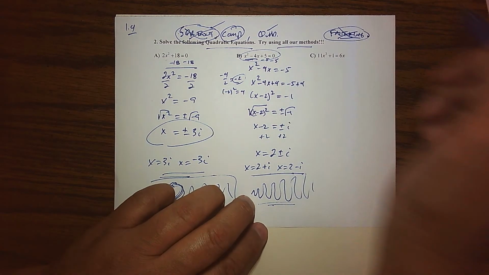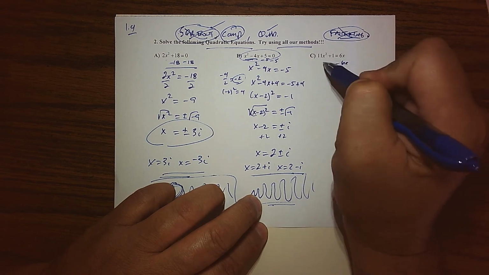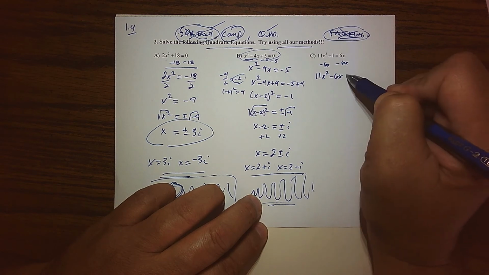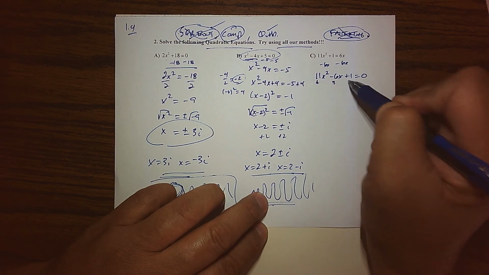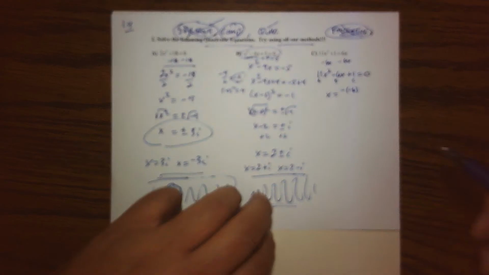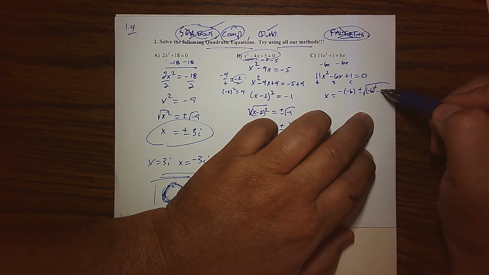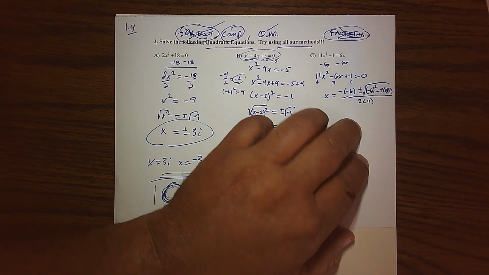And that basically means the quadratic formula is left. So the first thing we have to deal with here is the fact that we're not set equal to 0. So I'll just subtract 6x from both sides. We have 11x squared minus 6x plus 1 is equal to 0. And so there's my A, here's my B, and here's my C. So my solution is negative B plus or minus the square root of B squared minus 4 times A times C, all divided by 2A.